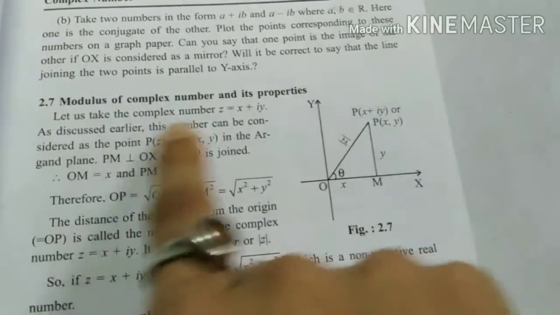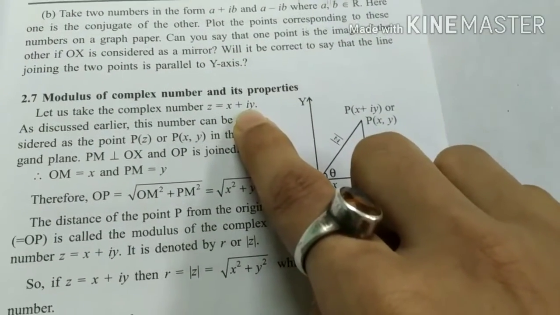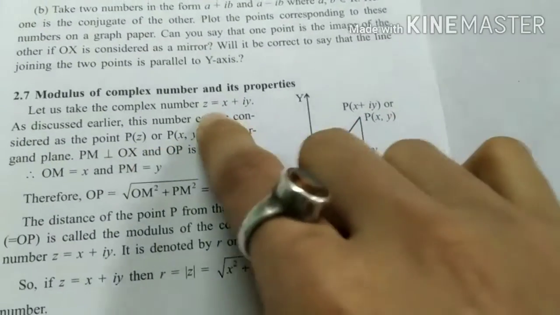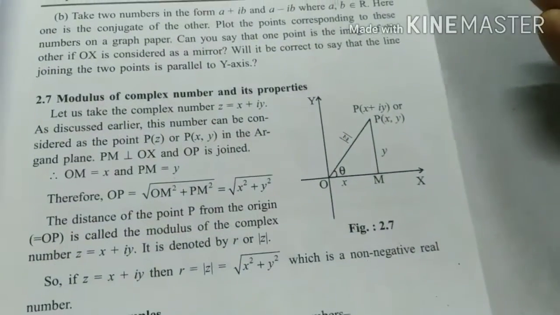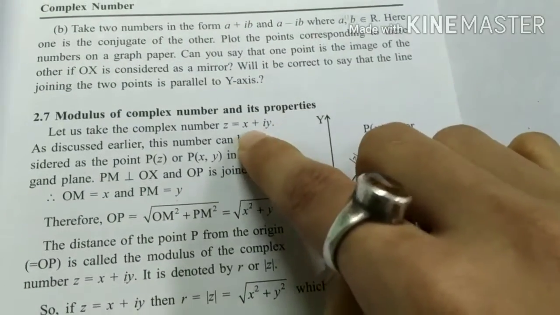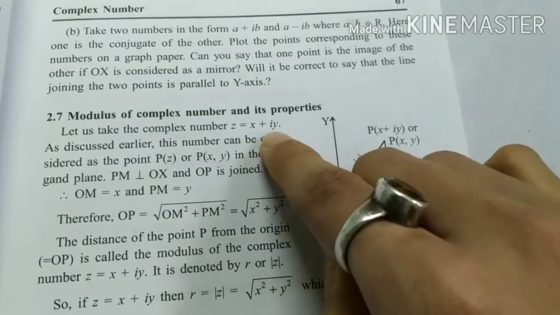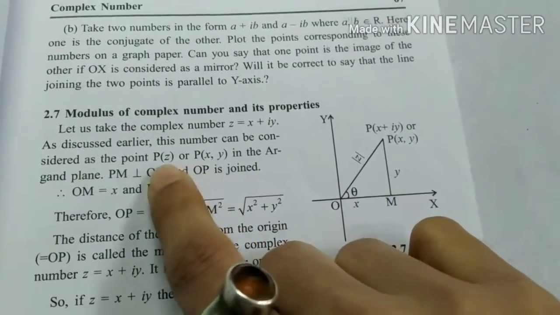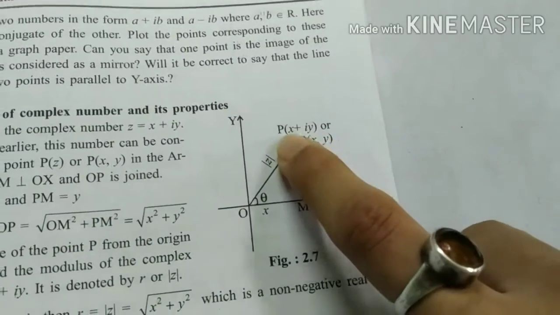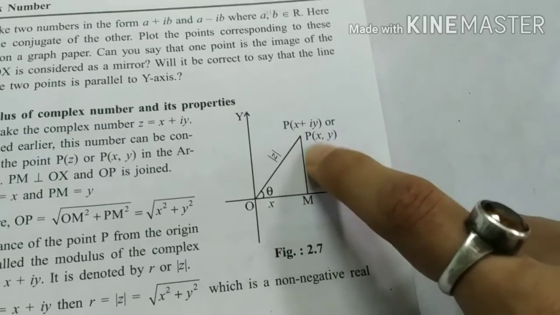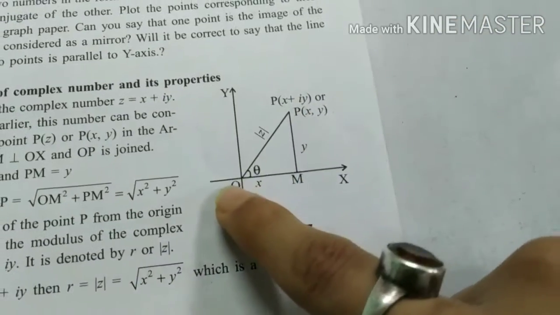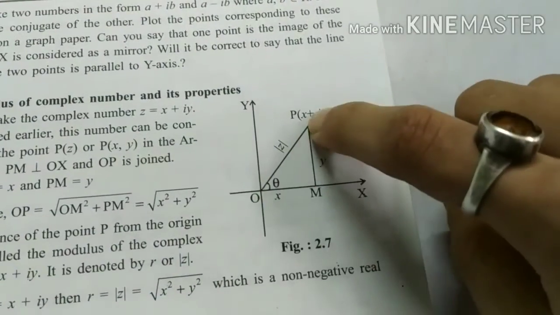Okay, we have taken a complex number x plus iy, and I know that this complex number can be considered as a point, because I can write it as an ordered pair x comma y. I can write it as P z or P x comma y in the Argand plane. I can write it as P x plus iy or P x comma y. This is the point. So PM is perpendicular to OX, and OP is joined.